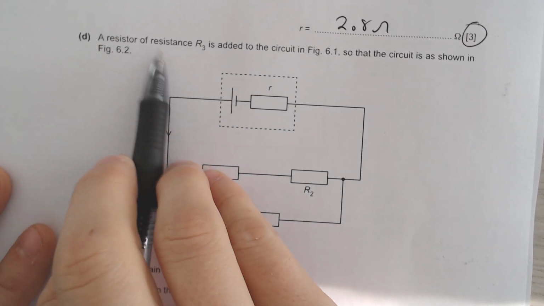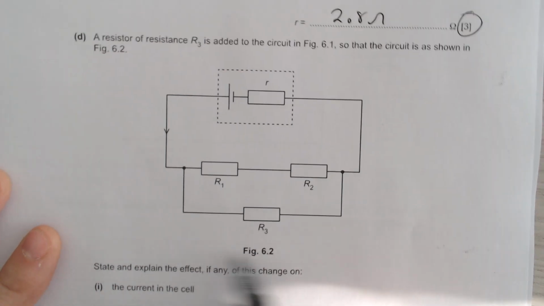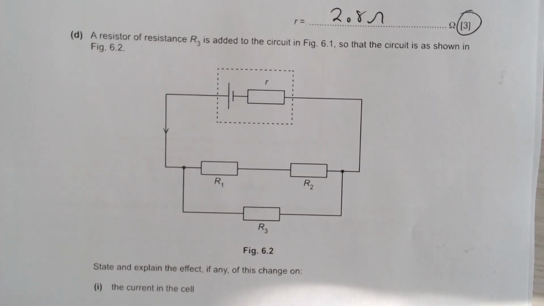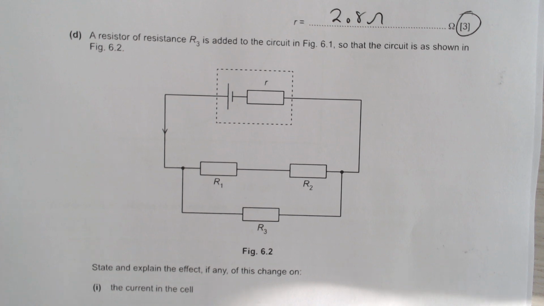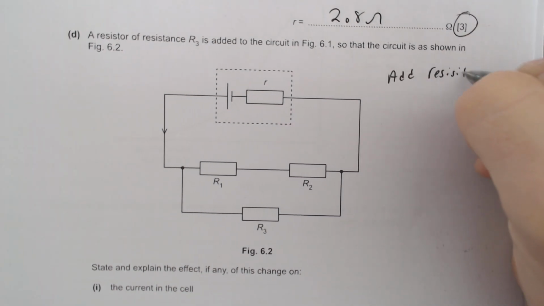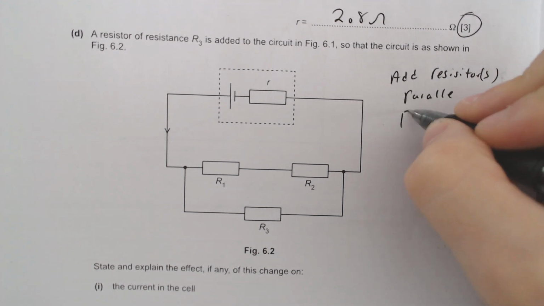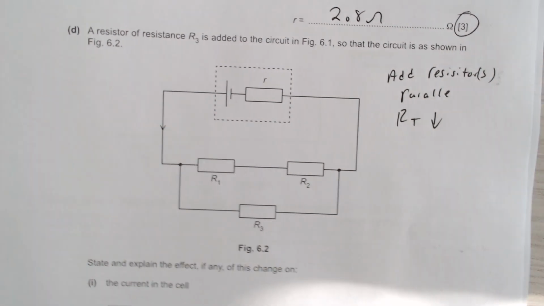A resistor of resistance R3 is added to the circuit. Notice how it is hooked up in parallel. Anytime you add resistors in parallel, the overall resistance total goes down.